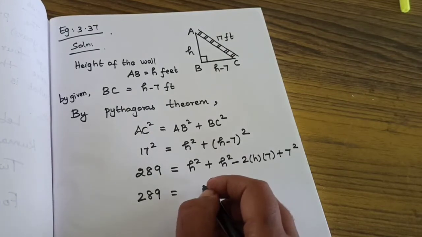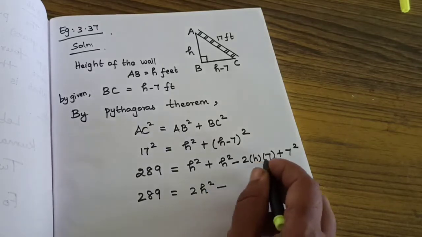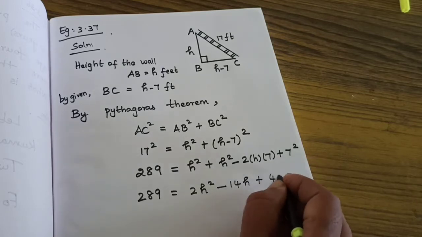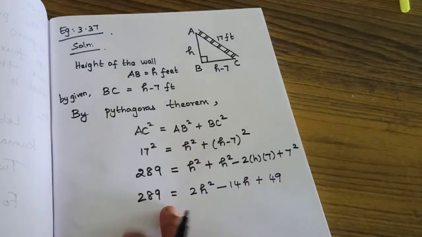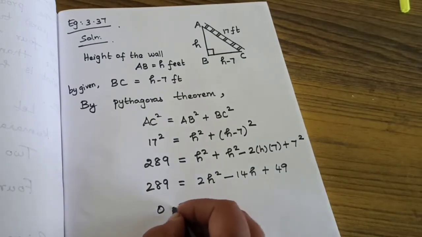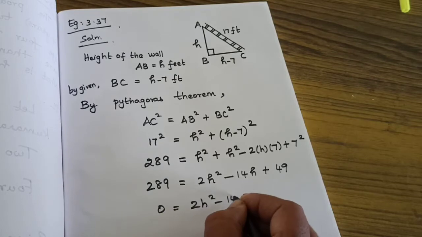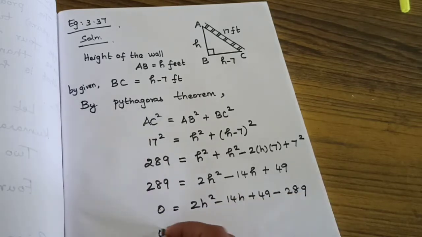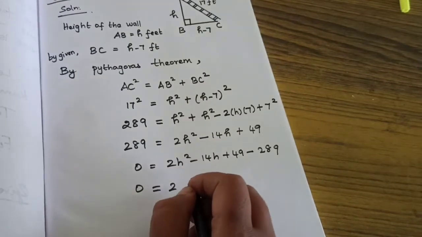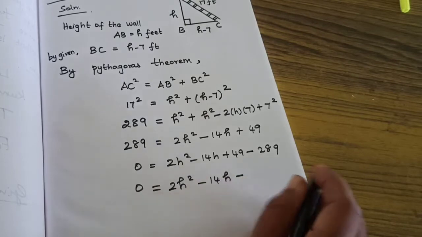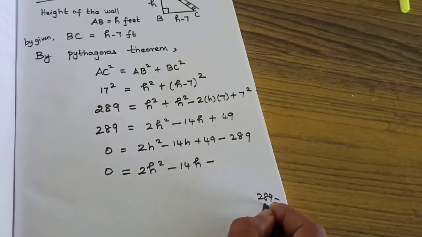Here we can write 2h square. So 2h square minus this one, 14h, plus 7 square is 49. Now take all the terms to one side. So 0 is equal to 2h square minus 14h plus 49 minus 289. So 0 is equal to 2h square minus 14h minus, here, 289 minus 49.